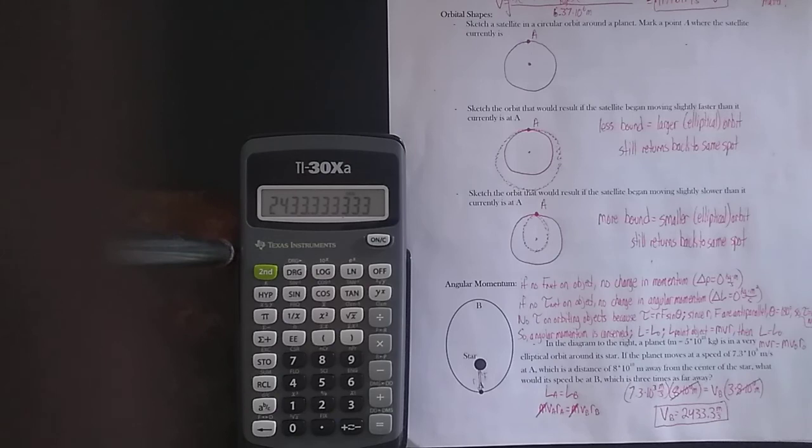Okay? There's everything you need to know about gravitation. It's a fun little unit. I like it as a good way to review things as we close the year.